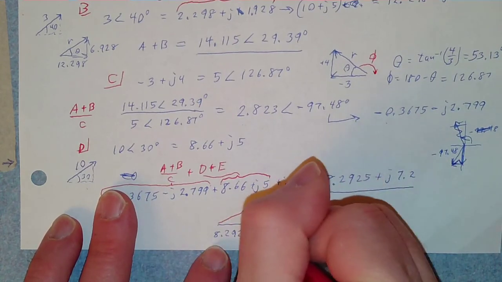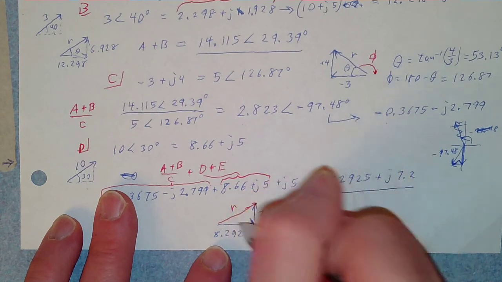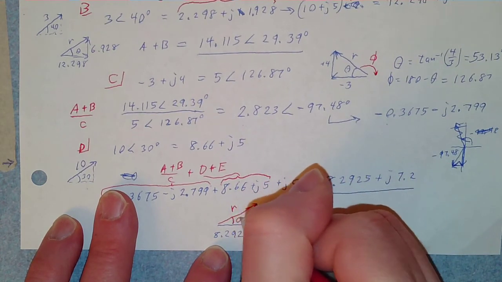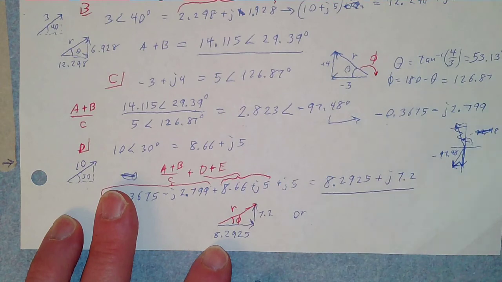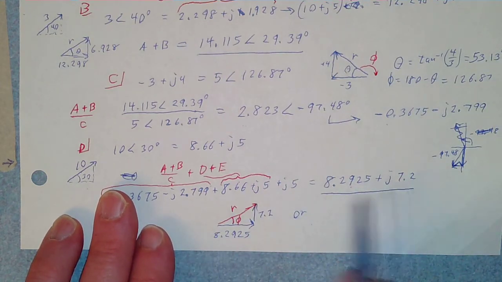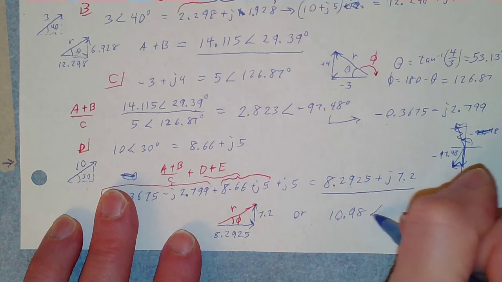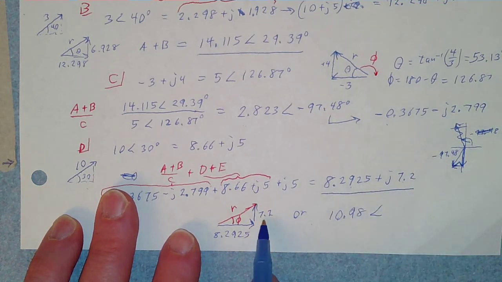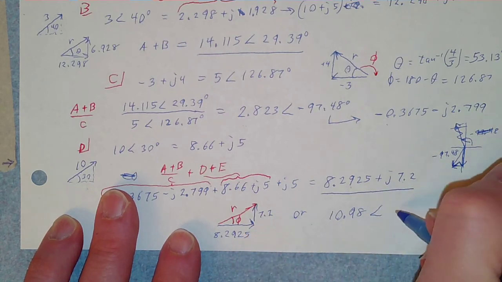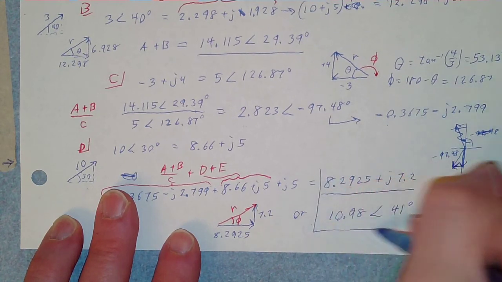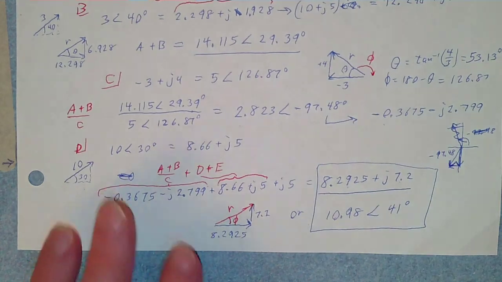Here we have our R and here we have our phi or theta. R is the square root of this squared plus this squared, so we have 10.98 with an angle of, the inverse tangent of 7.2 over 8.2925, about 41 degrees. So this is the answer for part B.